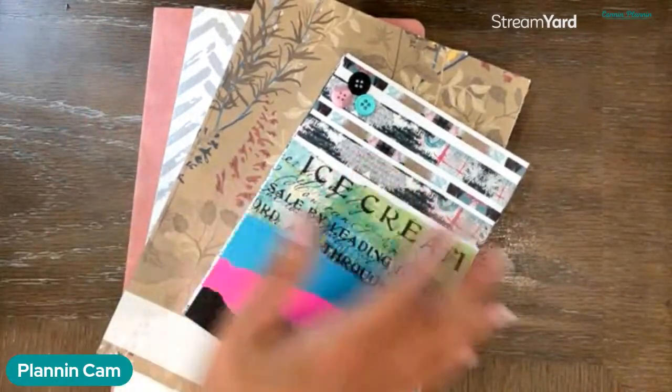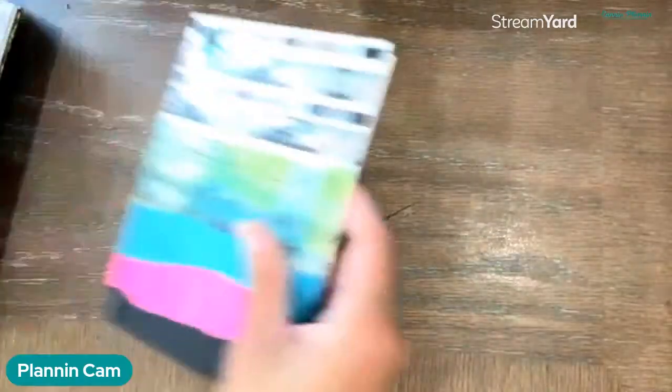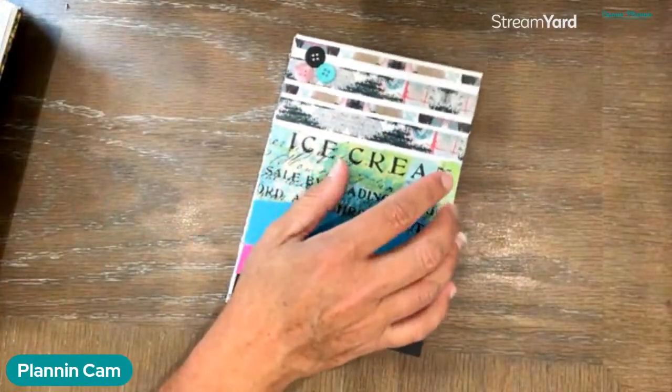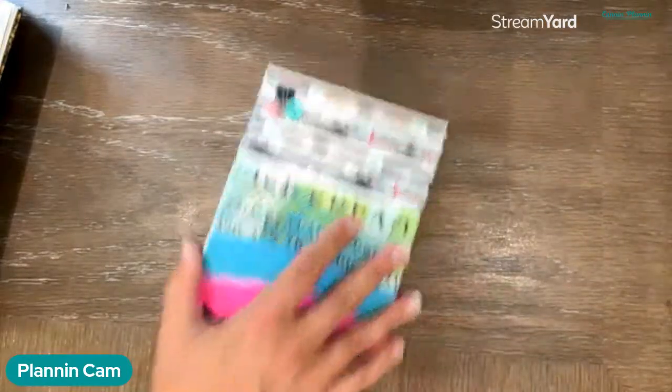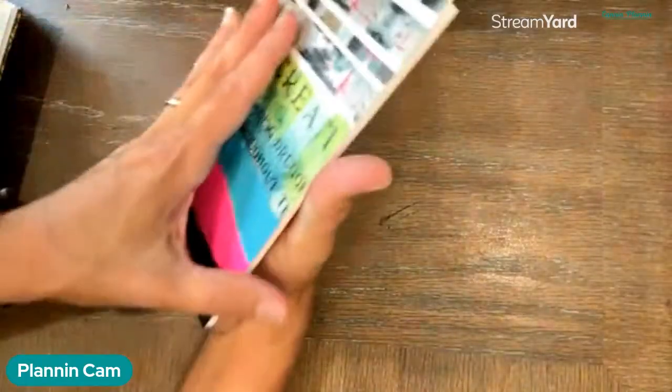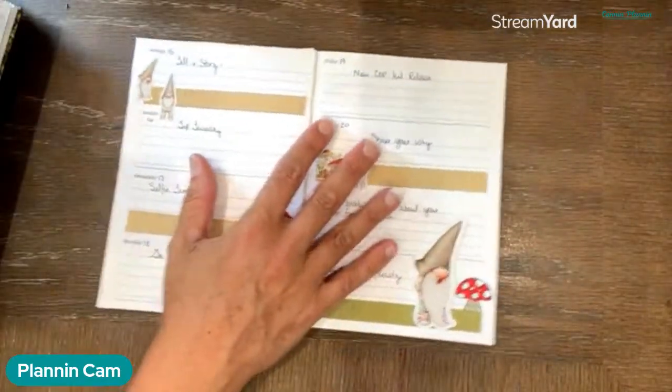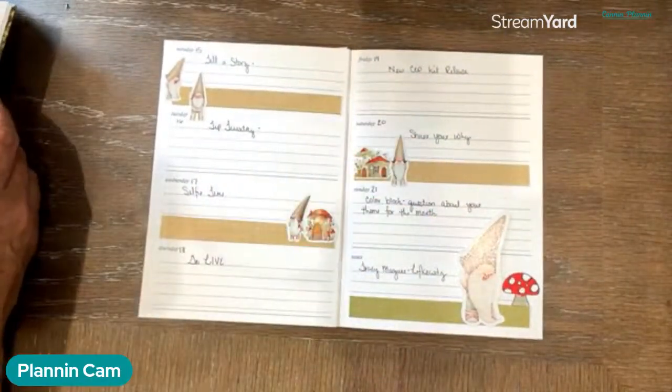So I want to start off first with weeklies. I know I've shared this insert with you many times before. This is the weekly sampler. And I was actually talking with some leaders in the Harmony Heroes team, which is the team that I run, and I asked them to share with me some different ways that they did their content planning.